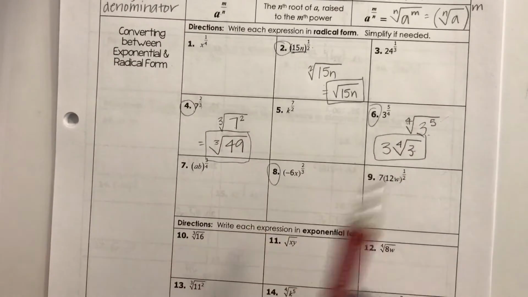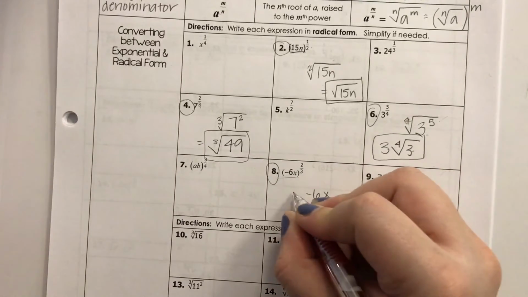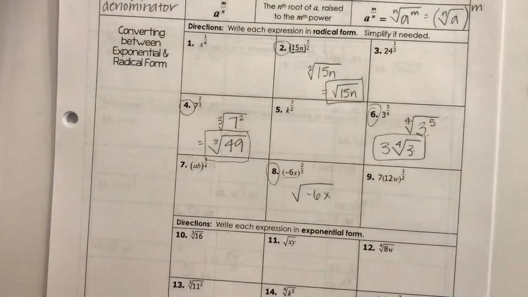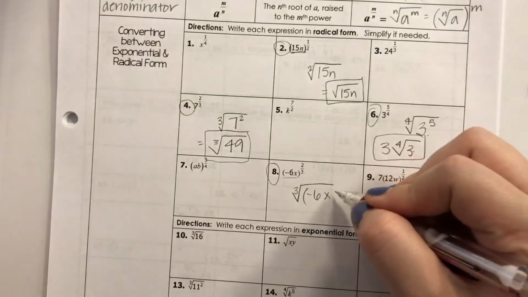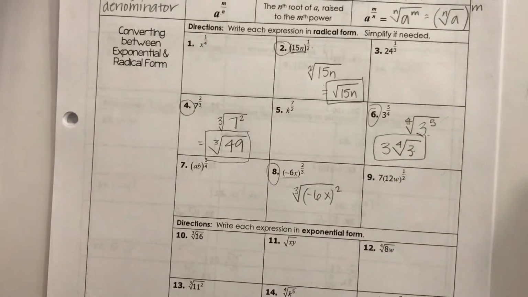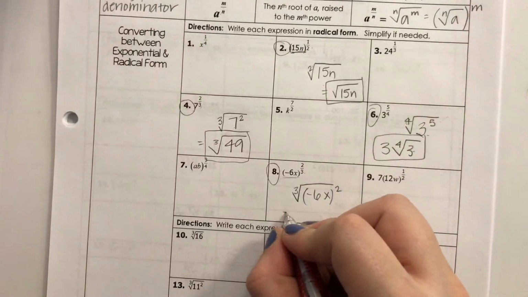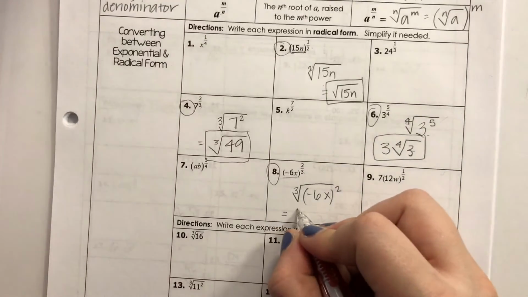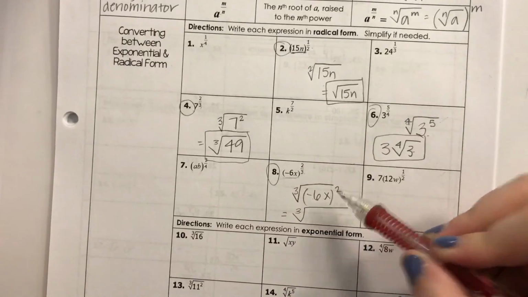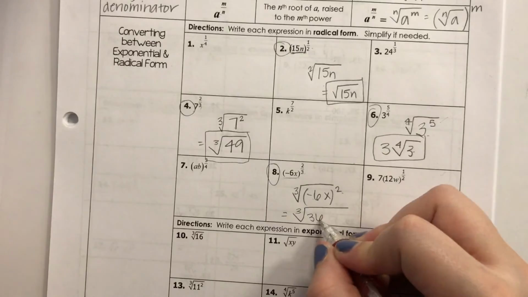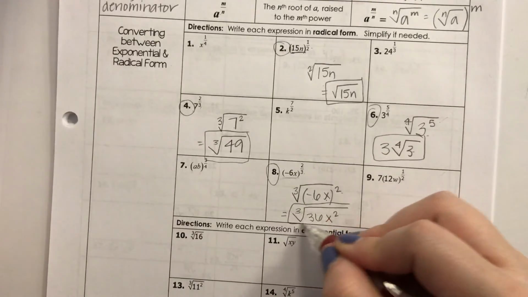Okay, this one is our radicand. What's our index? If you said 3, you're correct. And we're raising this to the 2nd power. Okay, I'm going to simplify this a little bit. It's still an index of 3. Negative 6 squared is 36. X squared. And that's our final answer.